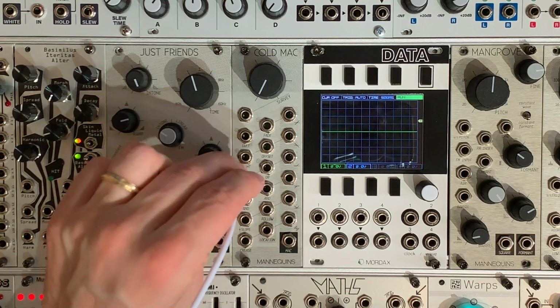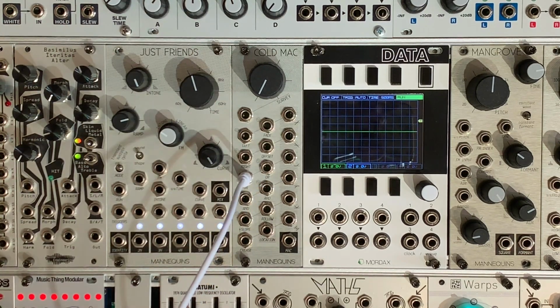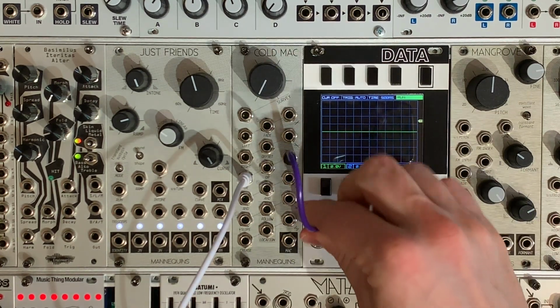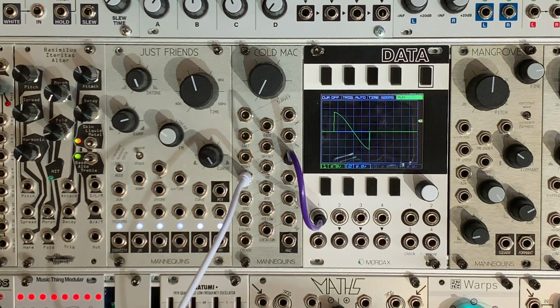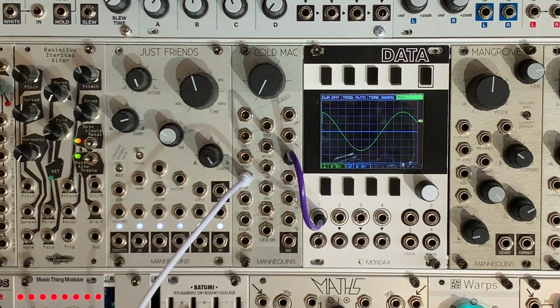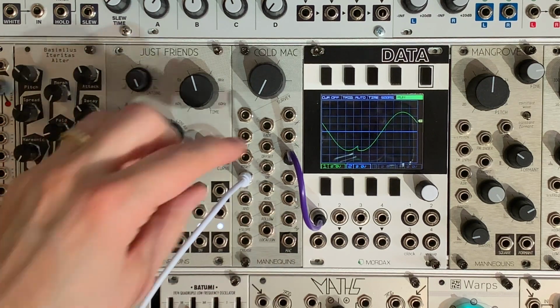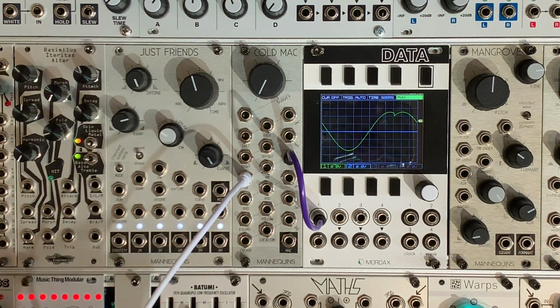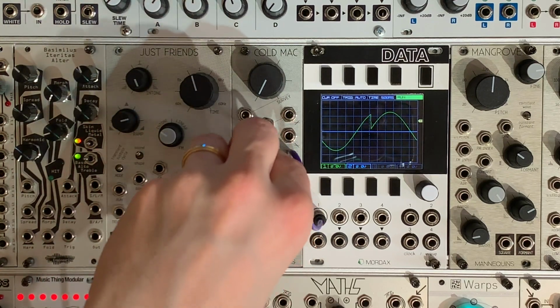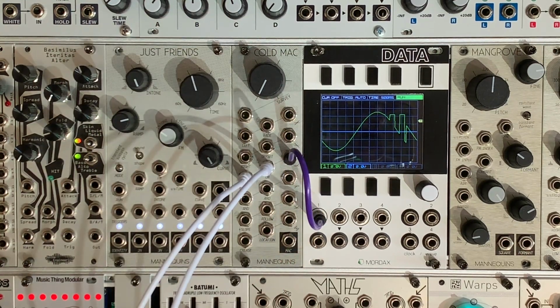So if we bring in a signal into the OR circuit and patch this on to the scope, we can see we've got a sine wave LFO. Now, analog logic is about comparing two different signals, so I need to get a second signal here into the second input. What I'm going to do is bring in a different LFO into the OR2 input. Now you're going to see there's a combined result.